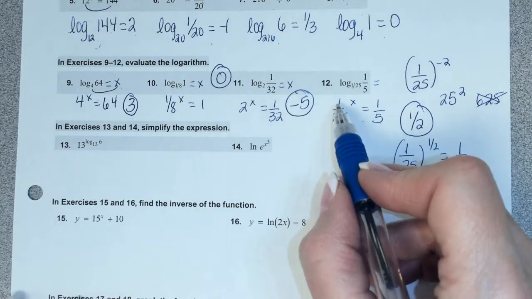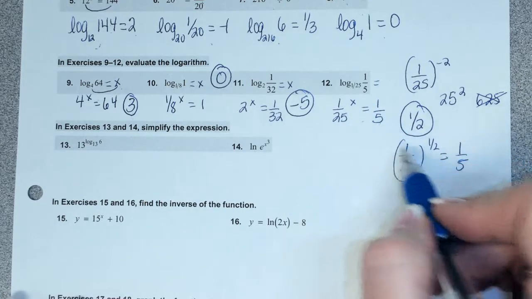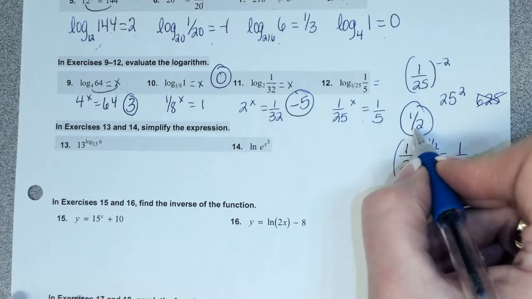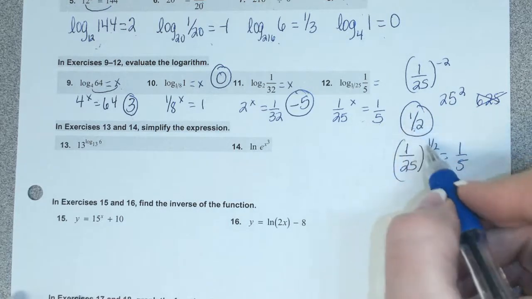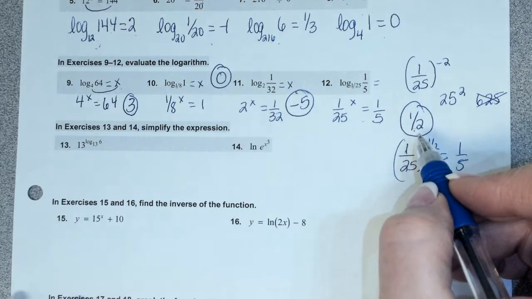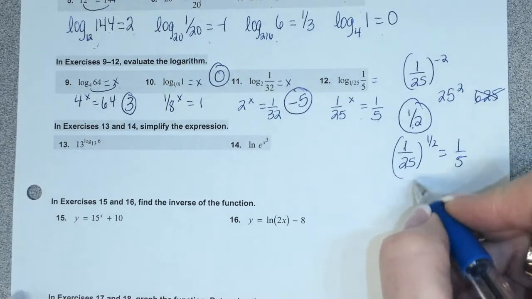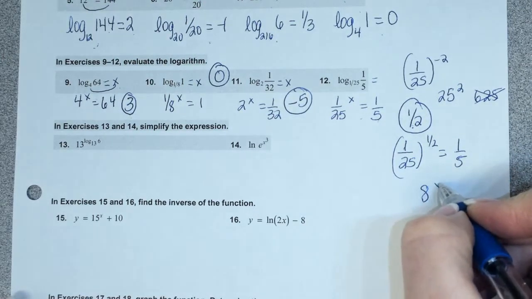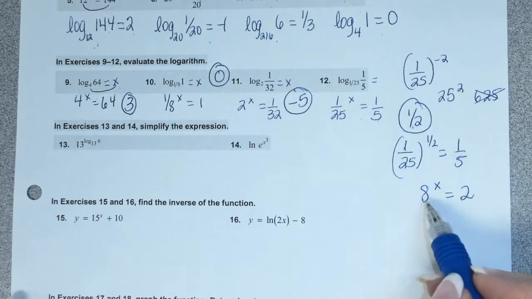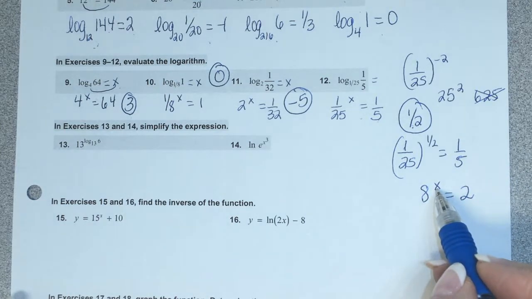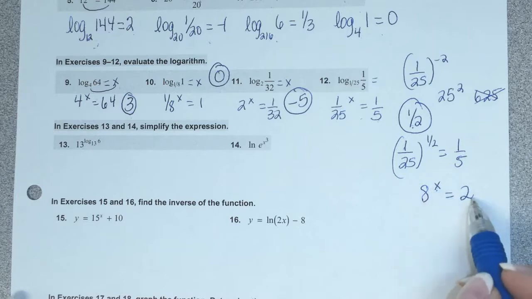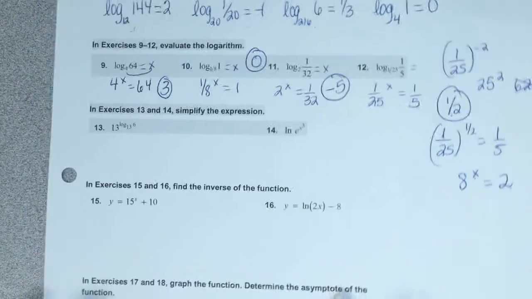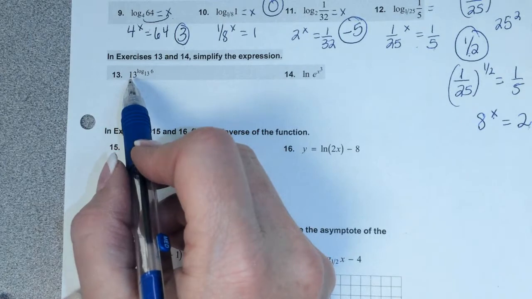So anytime I want to take the square root and get the answer, my answer is going to have to be 1/2. What if I wanted to take the cube root? What would it be for the answer? 1/3, right? Like this, guys. If I had 8 to the what equals 2, what's this have to be? 1/3, right? 8 to the 1/3, that means the cube root of 8, that's 2. Okay. All right, number 13.